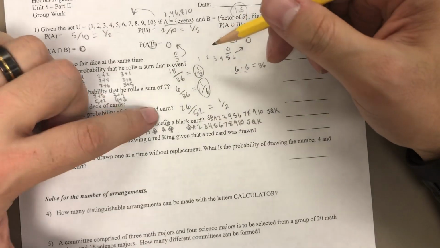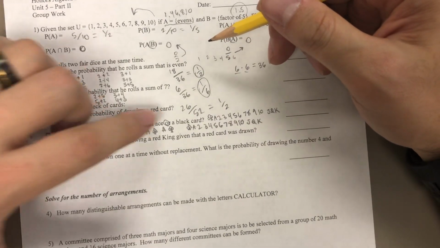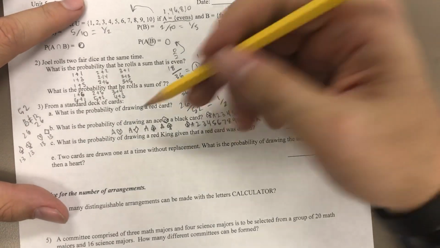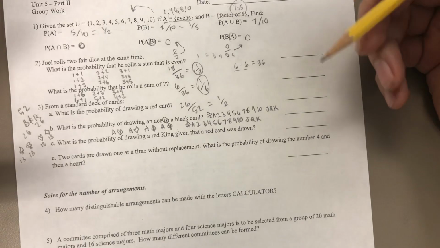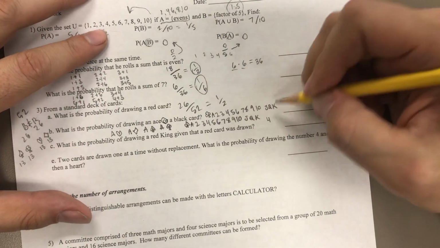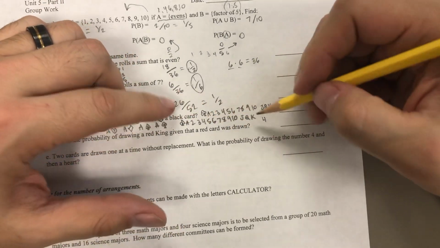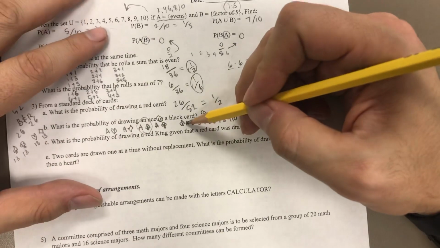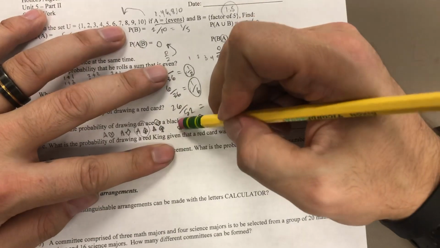If I get an ace, that's a successful probability. Or if I get a black card, that's a successful probability. So let's just count up how many successful cards we could get. There's 4 here, so 4. And there's 13 here and 13 here. But if you noticed, we have an ace of spades already. So we don't want to count this one. So we're going to erase that one.